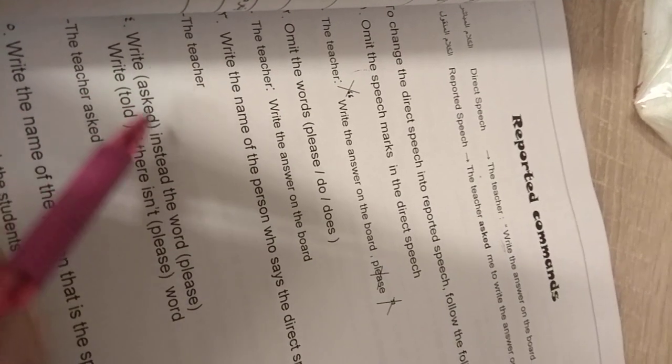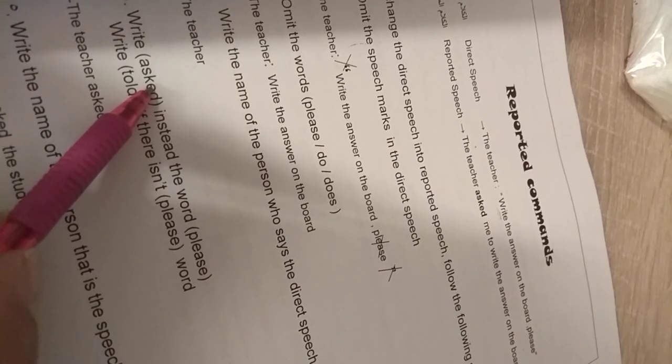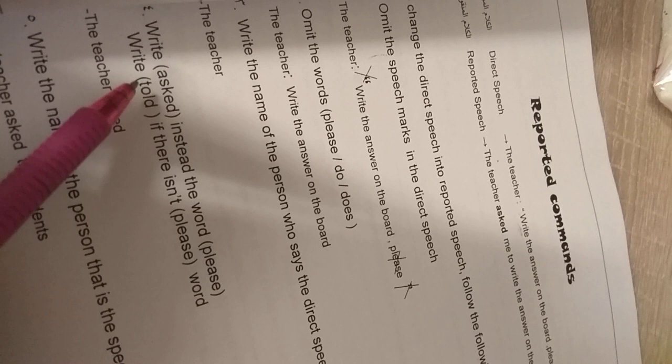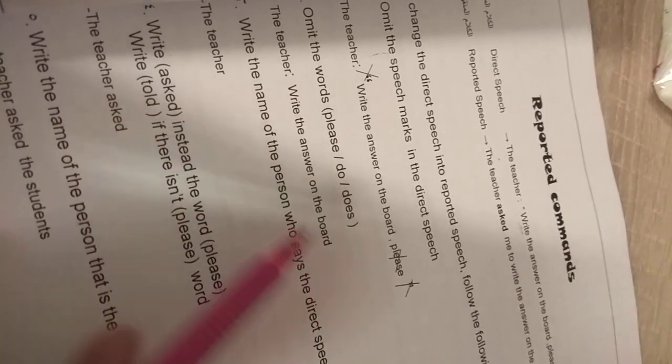Number 3, write asked instead of the word please. If we have in the comment the word please, instead of the word please you have to write asked. So here the teacher asked. But when do we use told? Now I want to tell you at the end of this example.